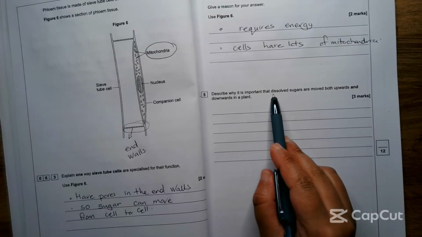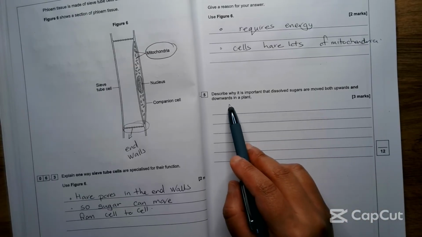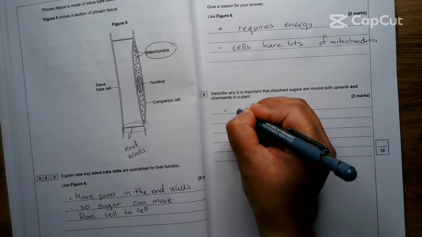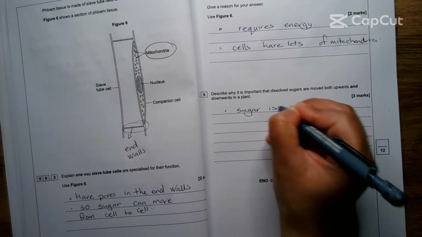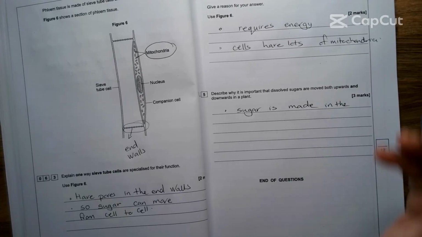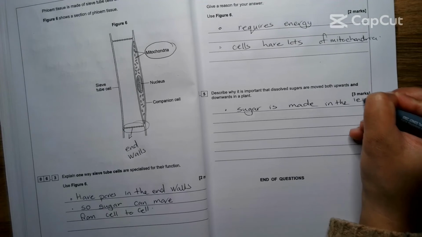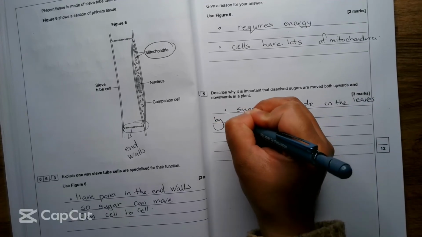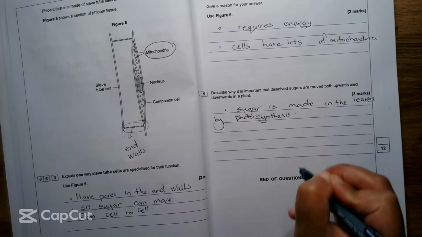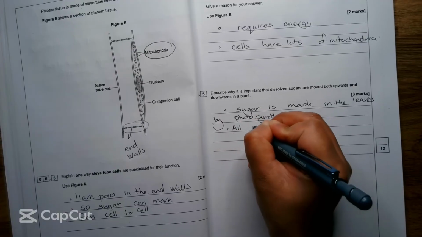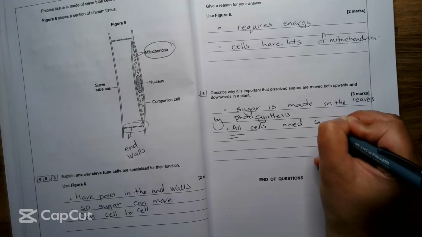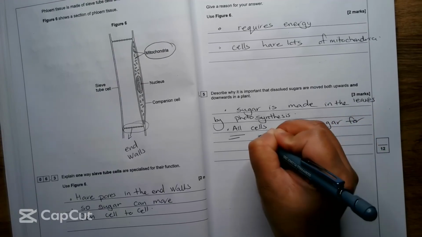Describe why it is important that dissolved sugars are moved both upwards and downwards in a plant. So here you need to say that sugars or glucose is made in the leaves, which are found mainly towards the top of the plant. So sugar is made in the leaves by photosynthesis, and all cells need sugar for respiration.